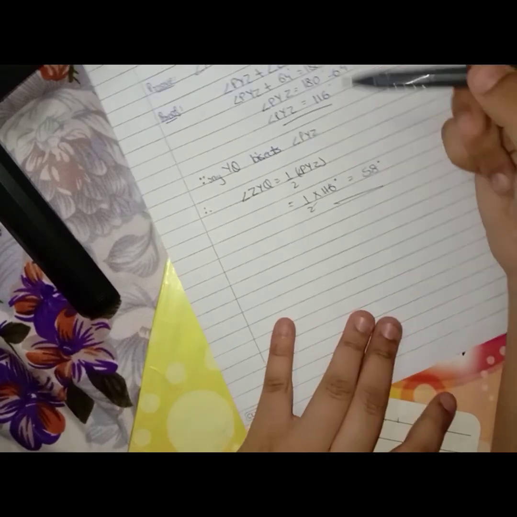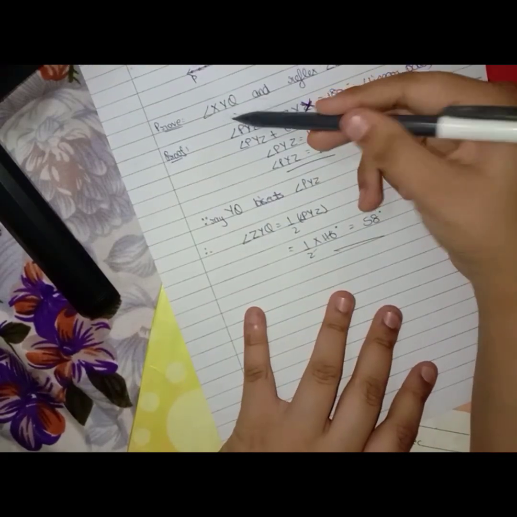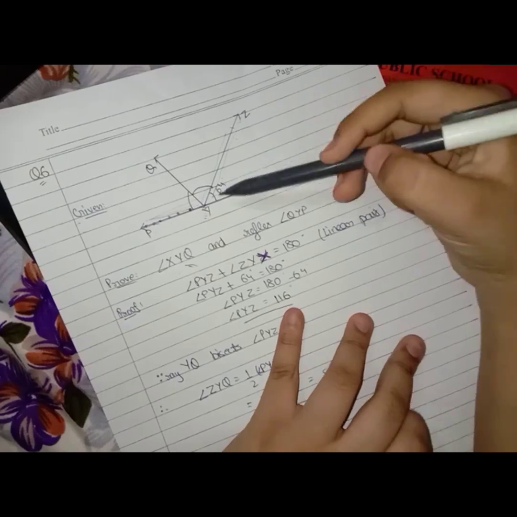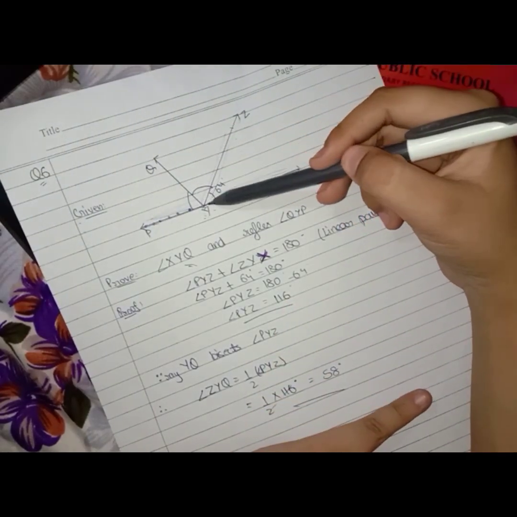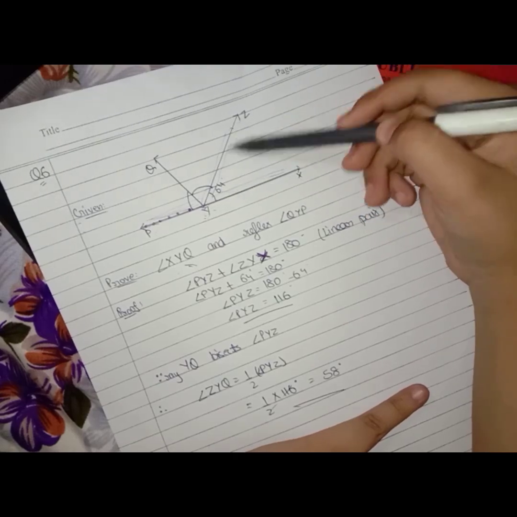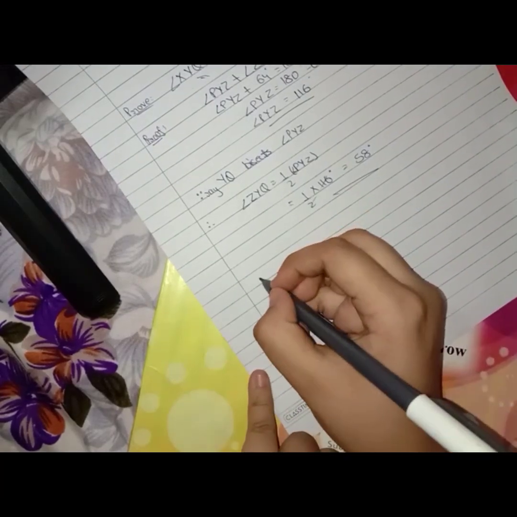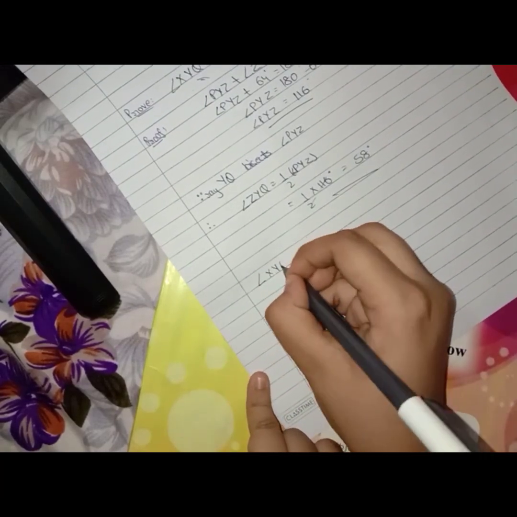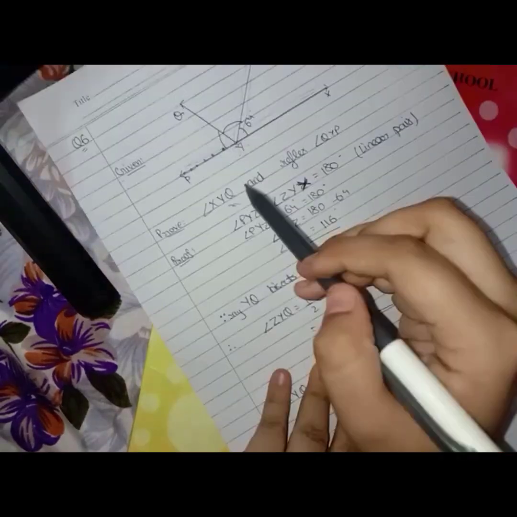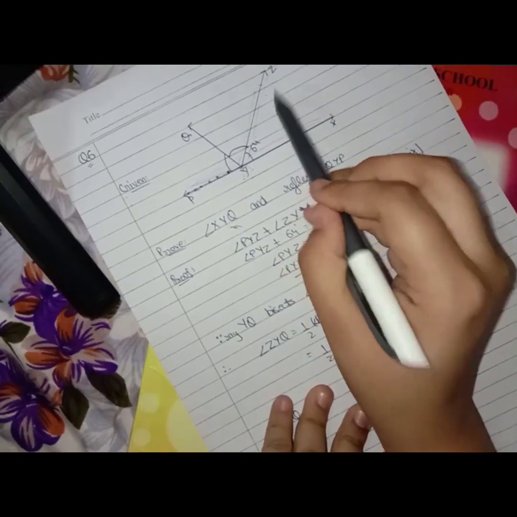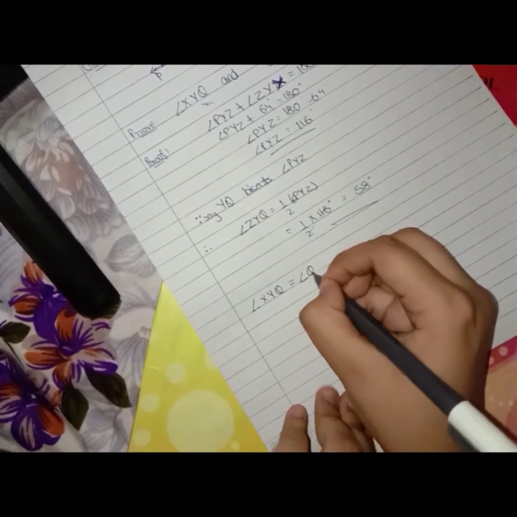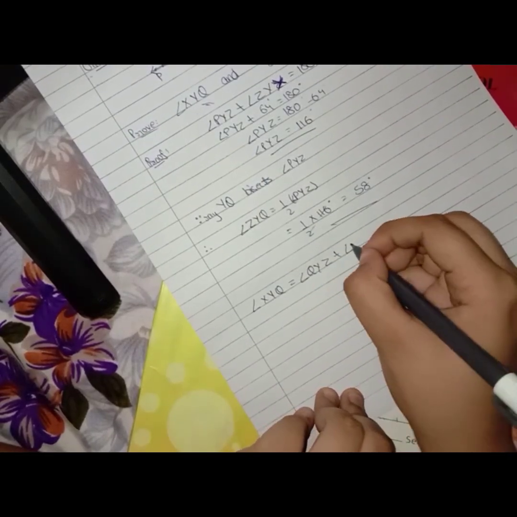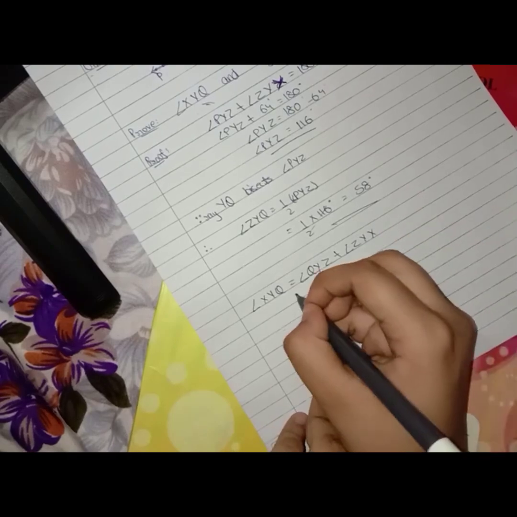Now we have to find angle XYQ. How is it made? By adding angle QYZ and ZYX. So we can write that angle XYQ equals angle QYZ plus angle ZYX.